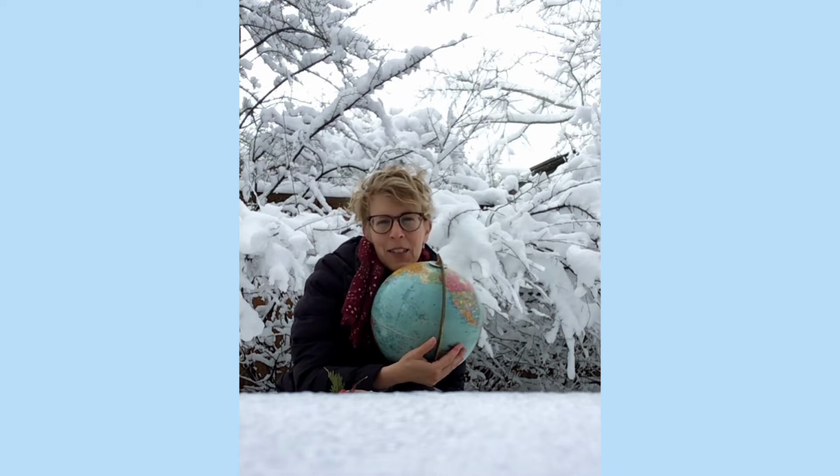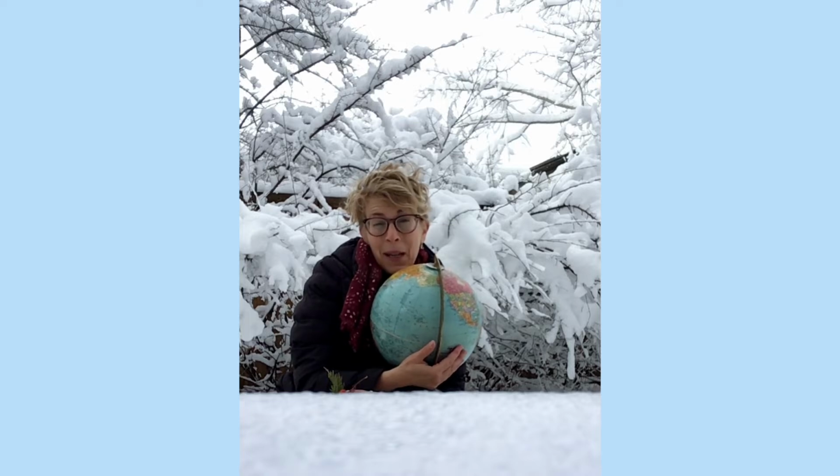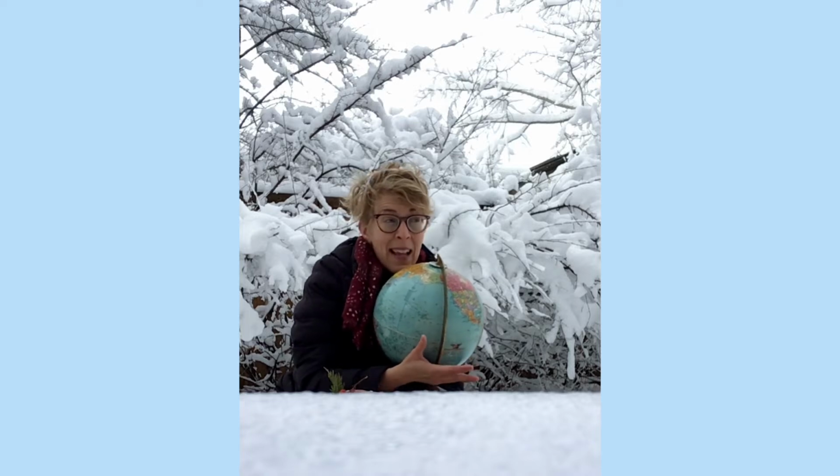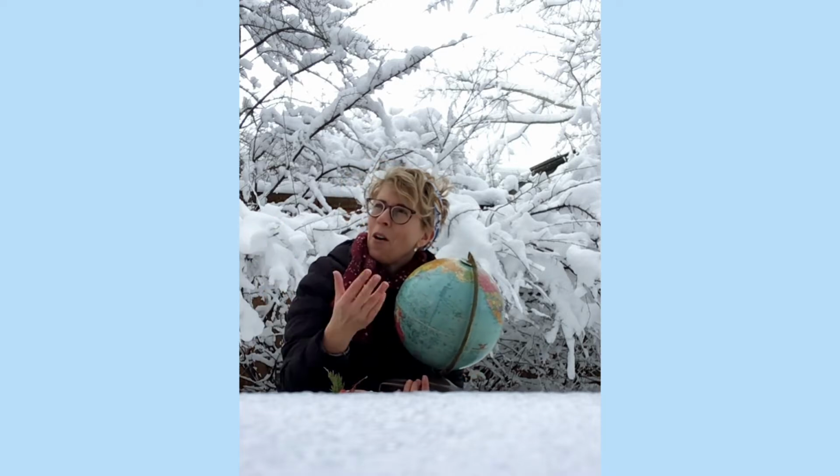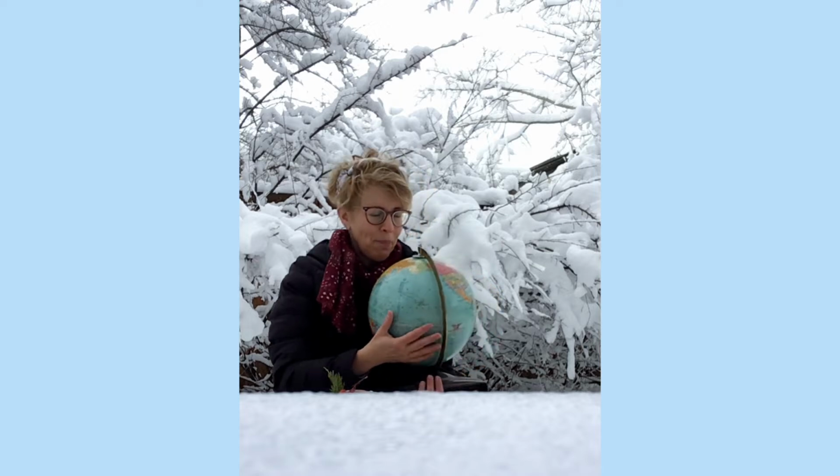We definitely have snow. We know animals are adapting or hibernating. They probably already migrated to get out of this cold weather. And because there's not a lot of food when the snow is covering it up and the trees, all the leaves are gone and the insects are gone.